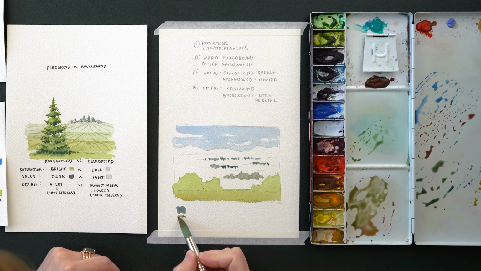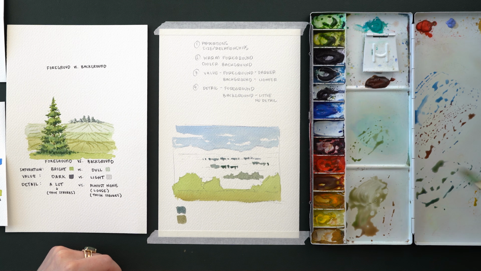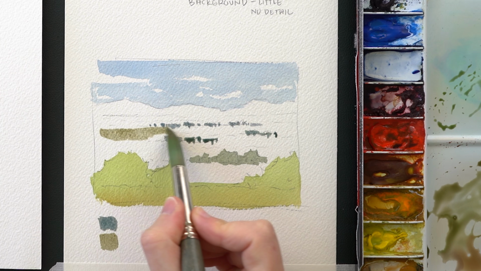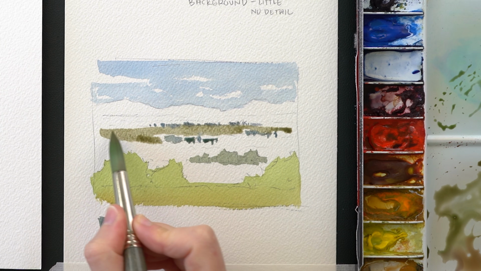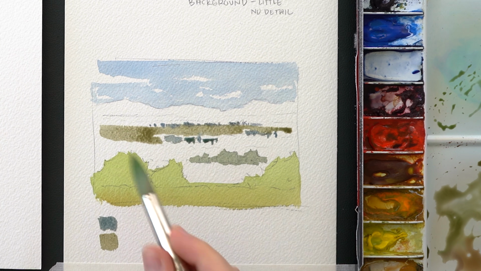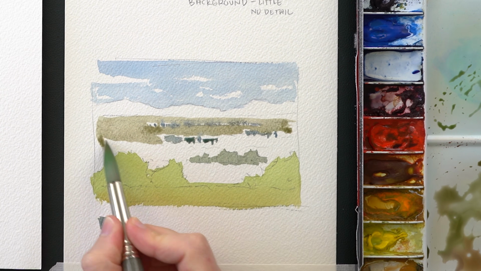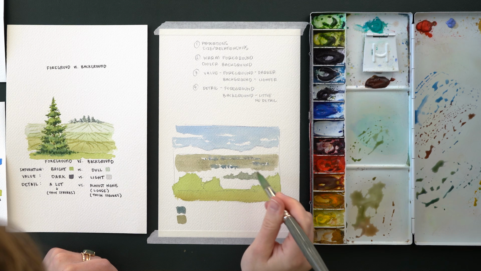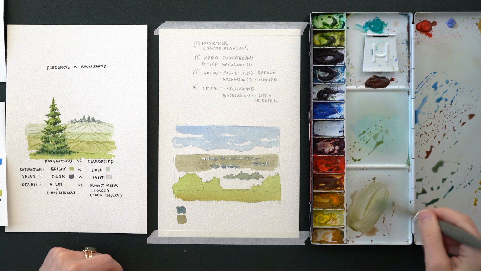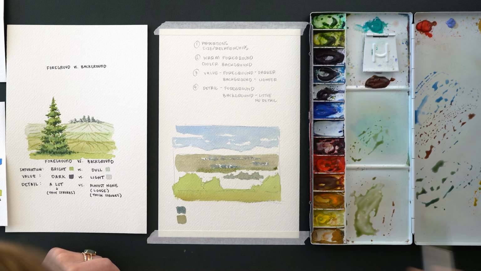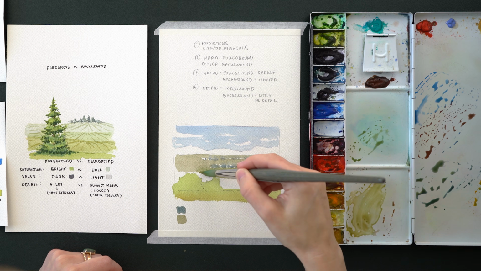So I have a greenish mixture, but it's leaning towards more of a brownish too, because I've got some red. And again, I'm gonna go lighter in value too. Kind of put that back in there. I'm gonna even rinse some of that off my brush just to get even lighter. Maybe add a little more warmth into it, a little more greens as we get a little bit closer up. A little more warmth.